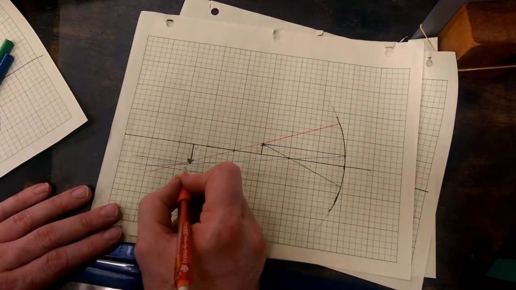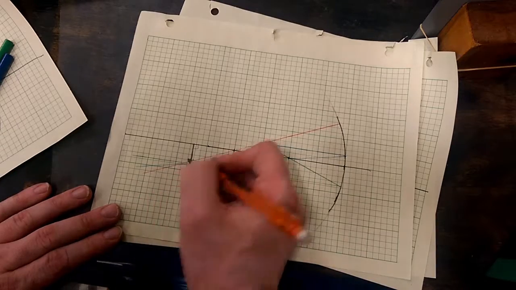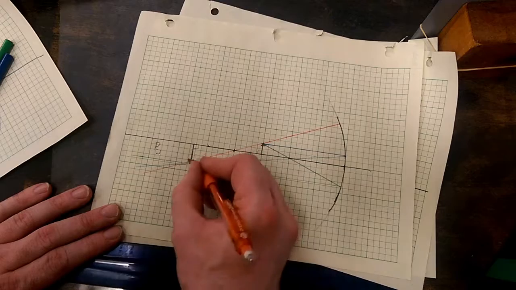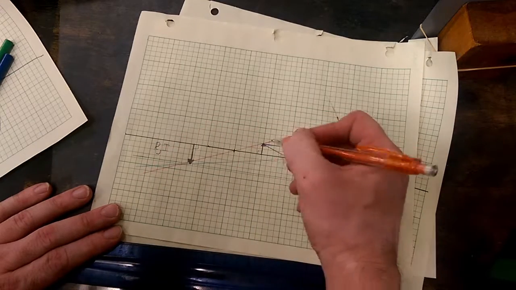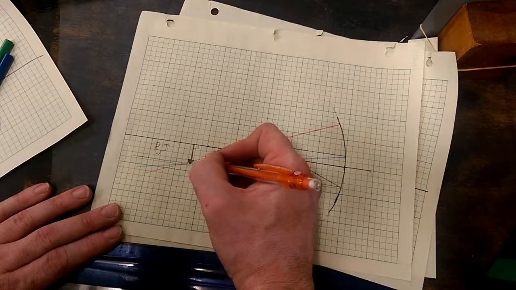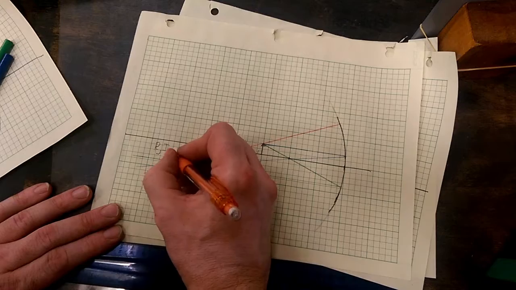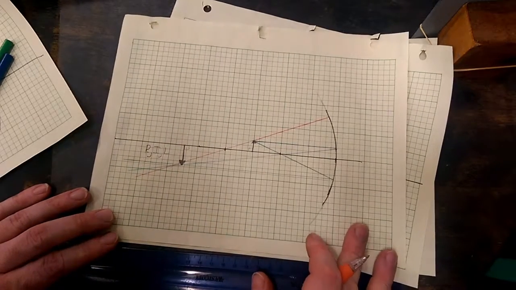Now, you can see these reflected rays really are out here, and so this would be a real image. It's upside down, so we can call that inverted. This is 2 boxes high, and this is 3 and change, and 3 is more than 2, so this image is actually larger than the object.